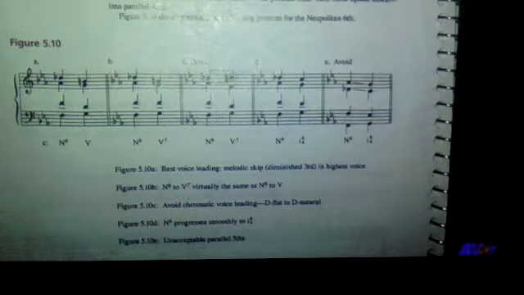Neapolitan sixth, and then it jumps down, right? There we go. That's the right one. Okay, so it's going to sound like this. Just sounds weak. It's a really weak ending. Okay? So we don't want that at all. So avoid chromatic voicing.